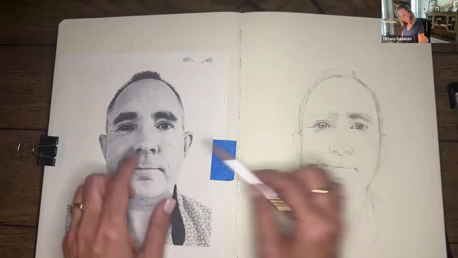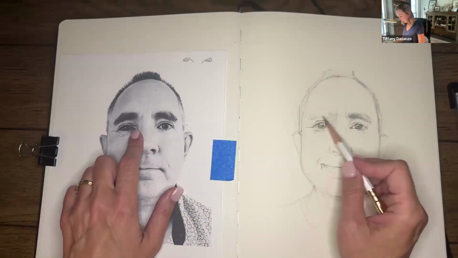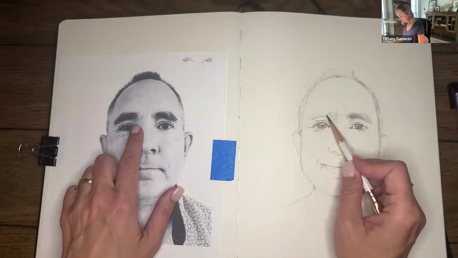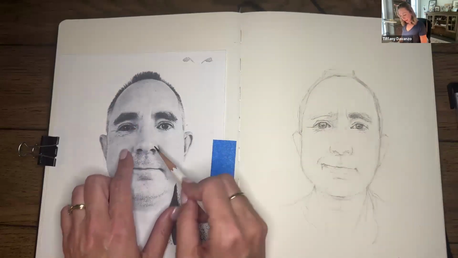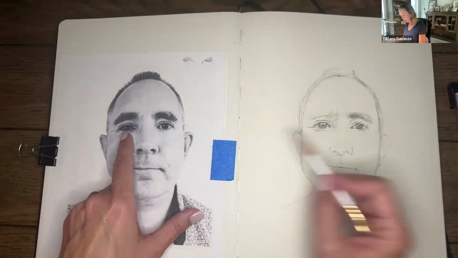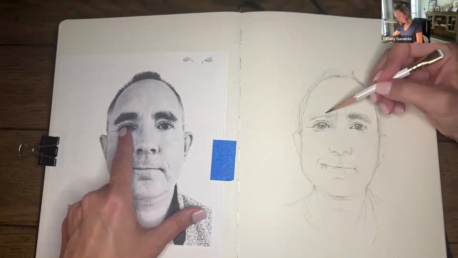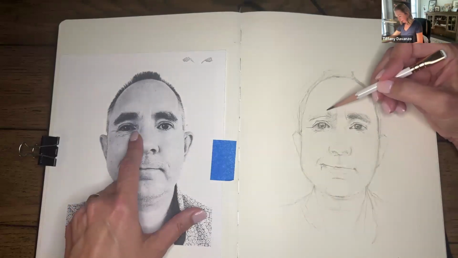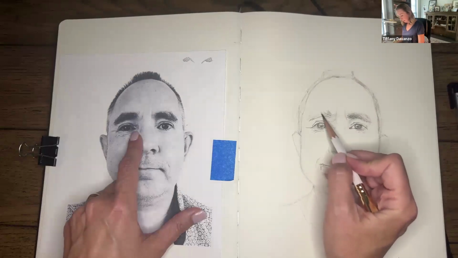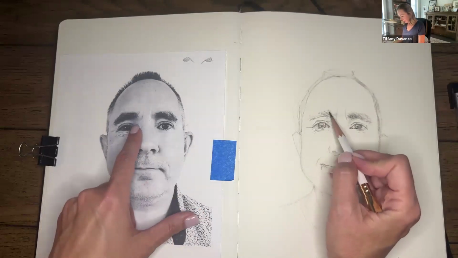Again, I'm just going to do a little bit of shading with the side of my pencil. And this eyebrow seems a little more raised. This one seems a little lower. So I'm just looking at the shape. I'm thinking about the direction.